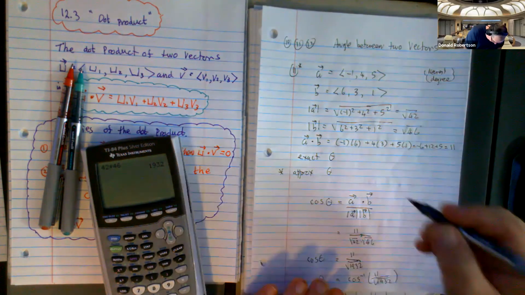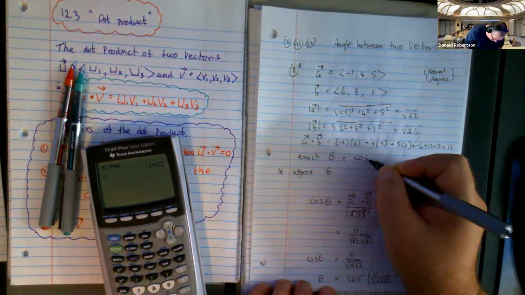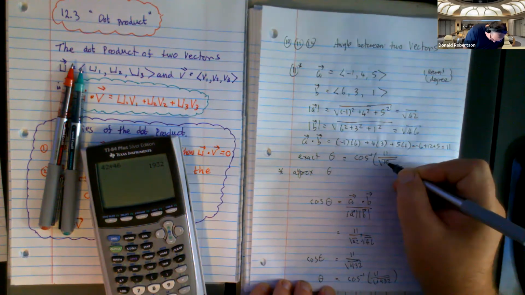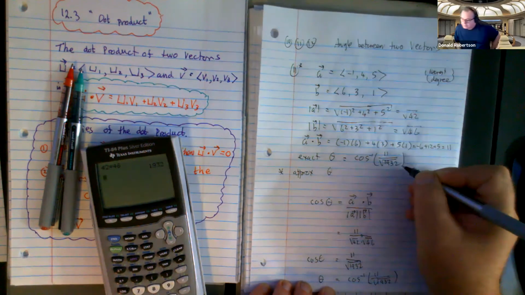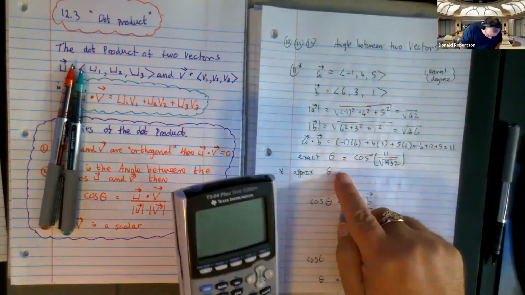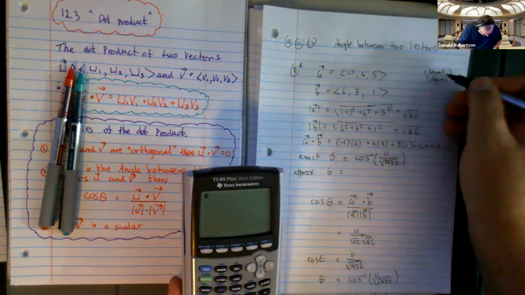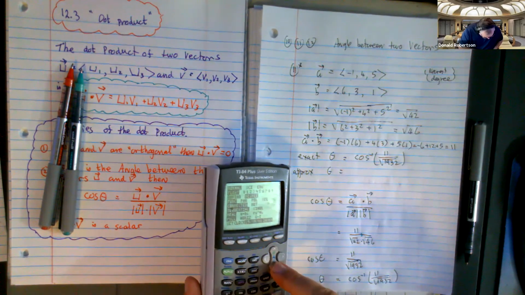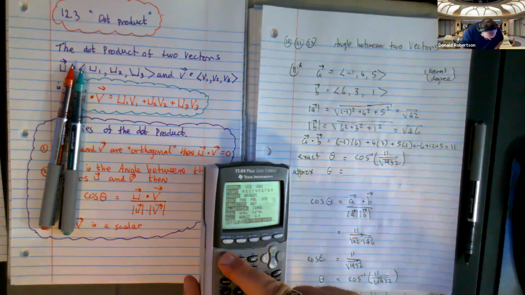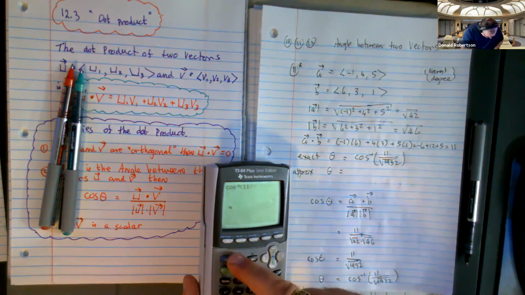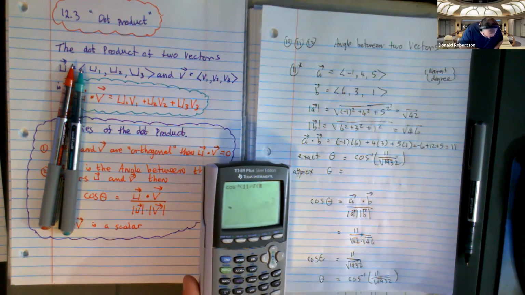So the exact value, you're just going to do the inverse cosine of whatever, hopefully a much nicer looking fraction than I just got. Now, for the approximate one, since it's to the nearest degree, I'm going into mode and making sure I'm in degrees. And then I'm going to do inverse cosine of that ugly fraction, 11 divided by the square root of 1932.